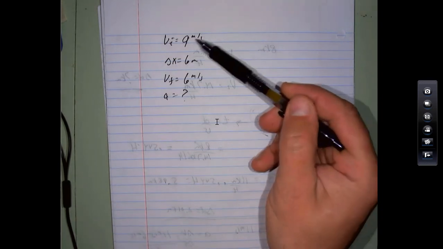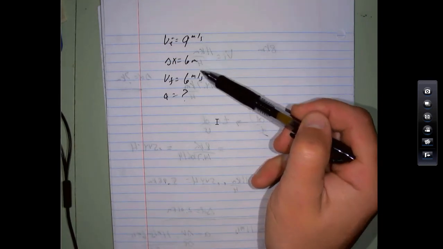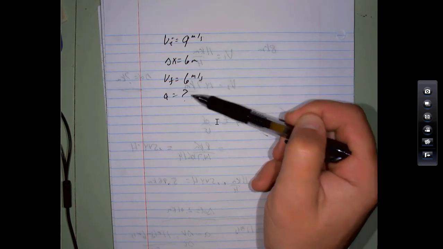Okay, so here's what I have. We start at 9 meters per second. We go through a displacement of 6 meters. We end up at 6 meters per second. What's the acceleration? So take a look back at the kinematics equations we have.